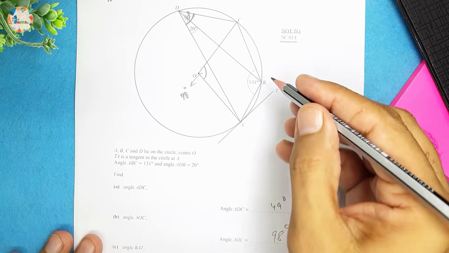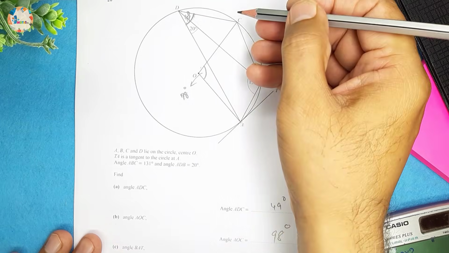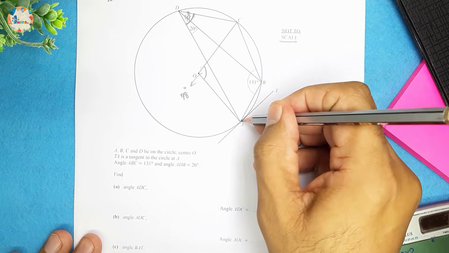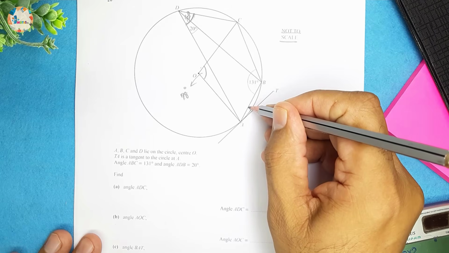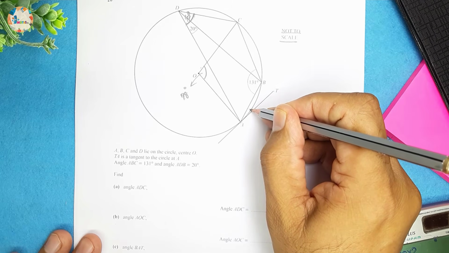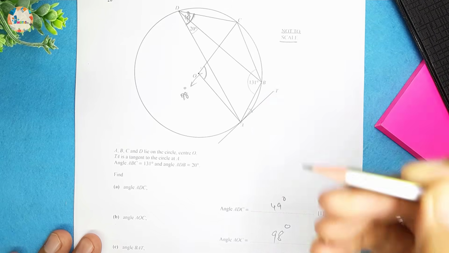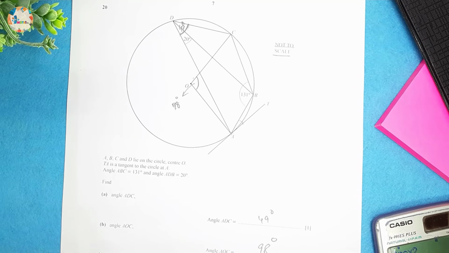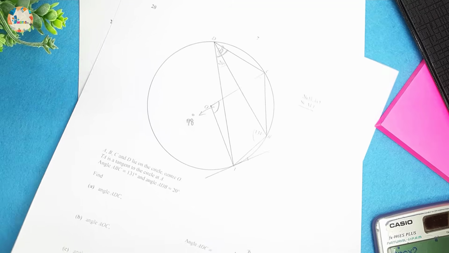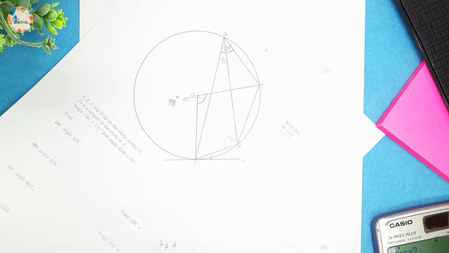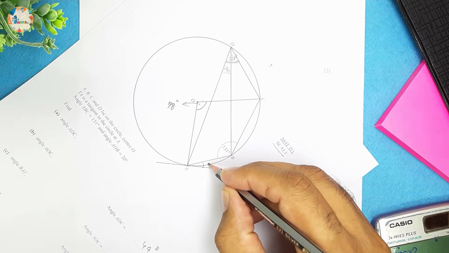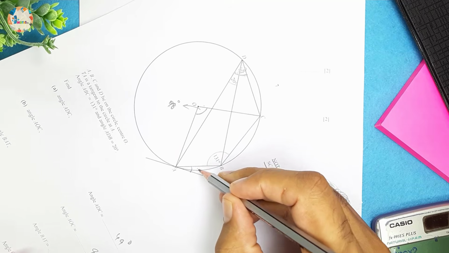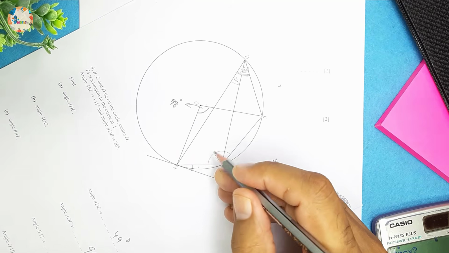Now this is angle BAT. This angle is basically required. For this, we can extend and see this one.